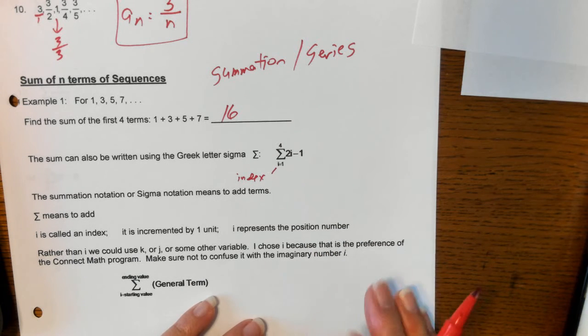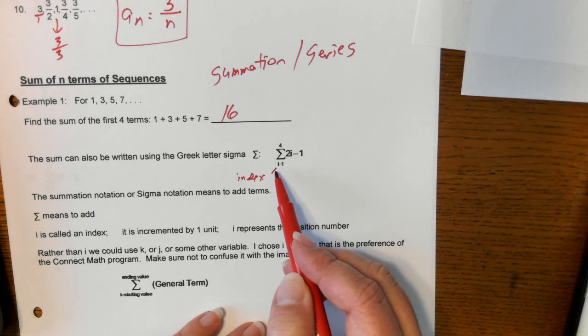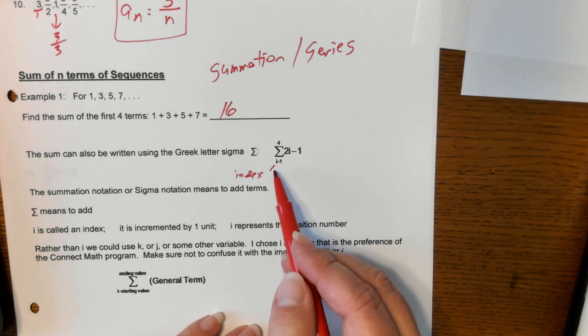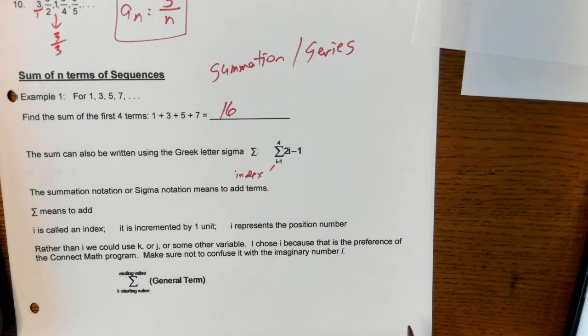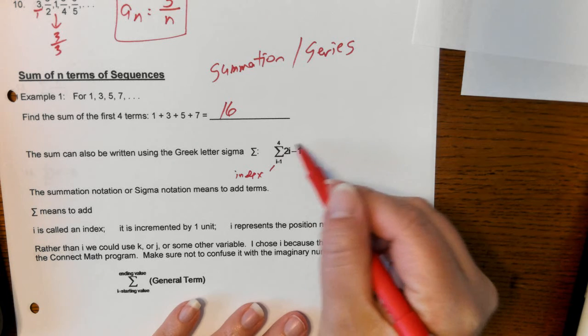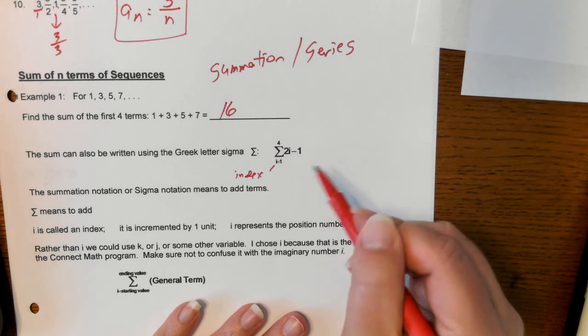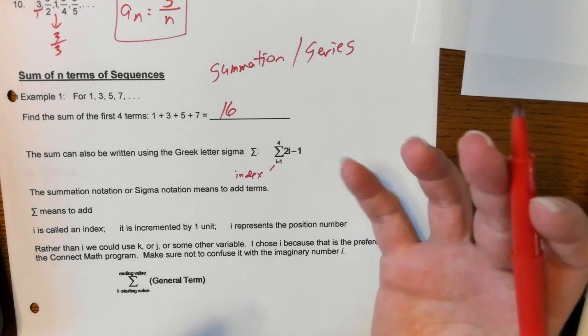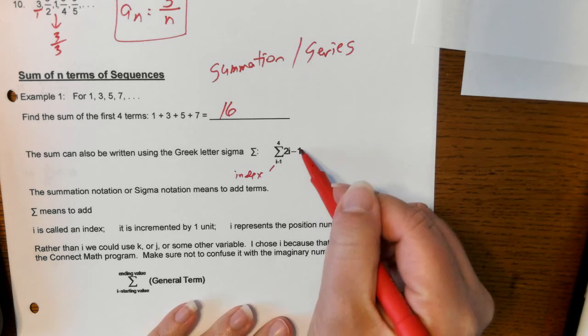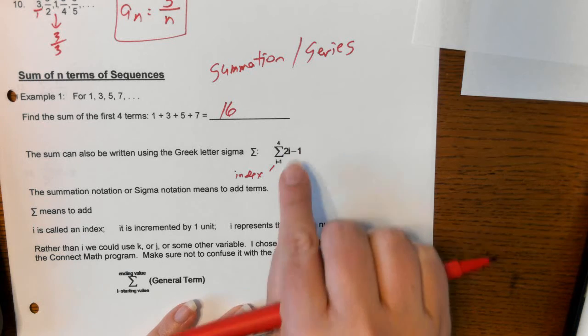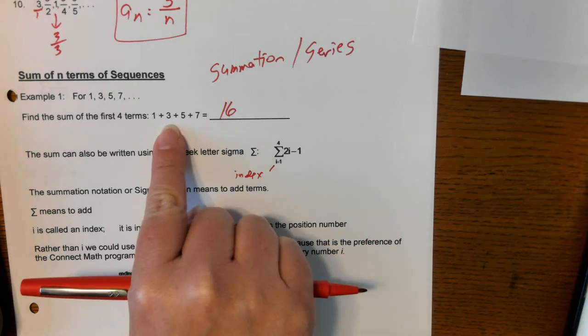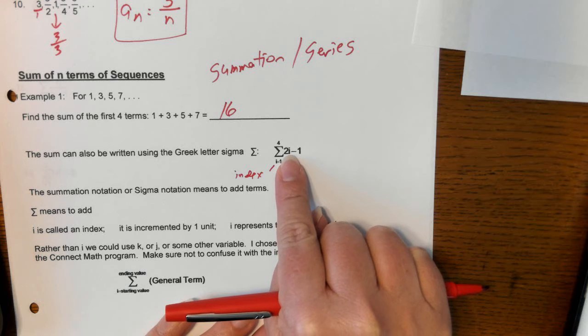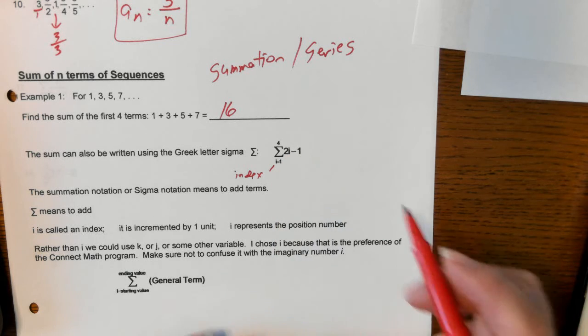Your homework program, Connect Math, tends to use I a lot, so that's why I put I. Just be careful, that is not to be confused with the imaginary number i, okay? I just picked I for index, but that's not the imaginary number i. Okay, what follows it to the right of the sigma, the Greek letter sigma, is going to be your general term. So they are saying the general term of this sequence, 1, 3, 5, 7, is 2I minus 1. Let's see if you agree with that.